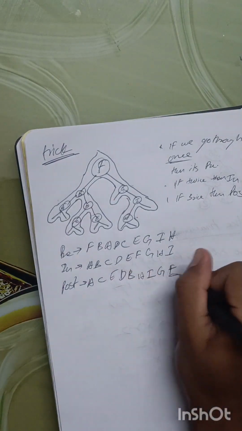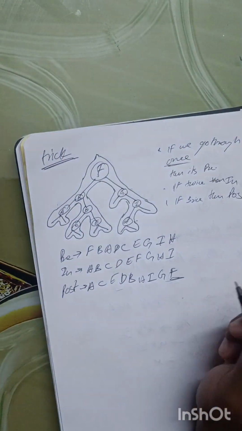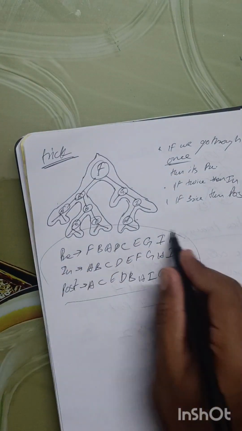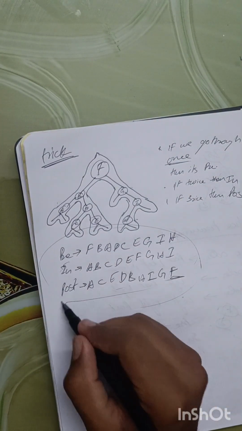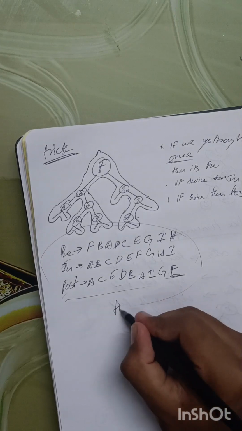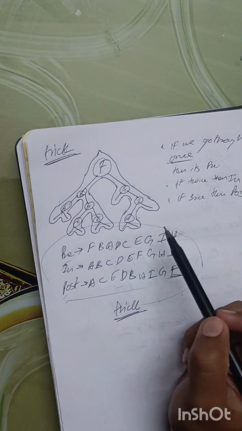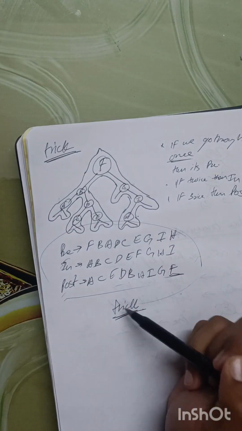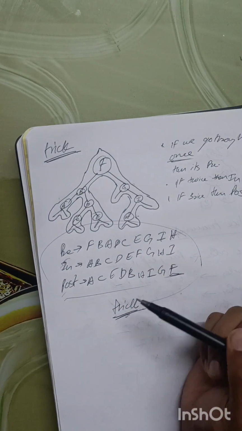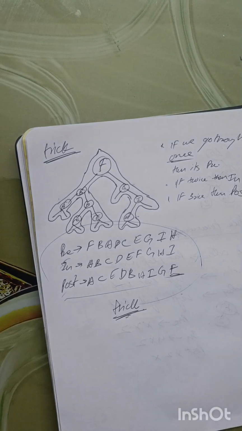And we finished the line. So this is the answer for pre, in and post. This is the trick to use, and for complex structures we can use this trick. So thank you. Now we'll go to the coding part.